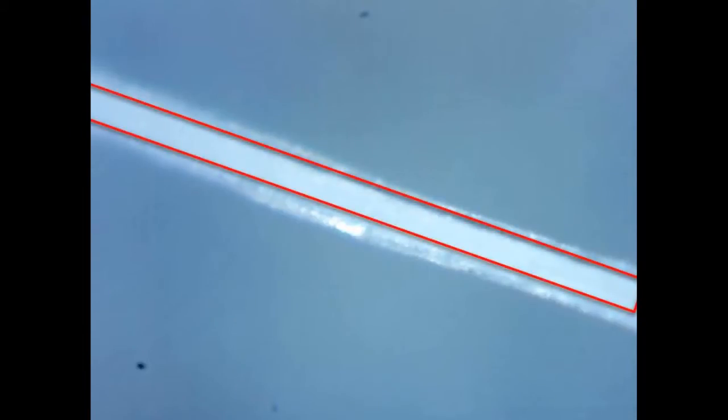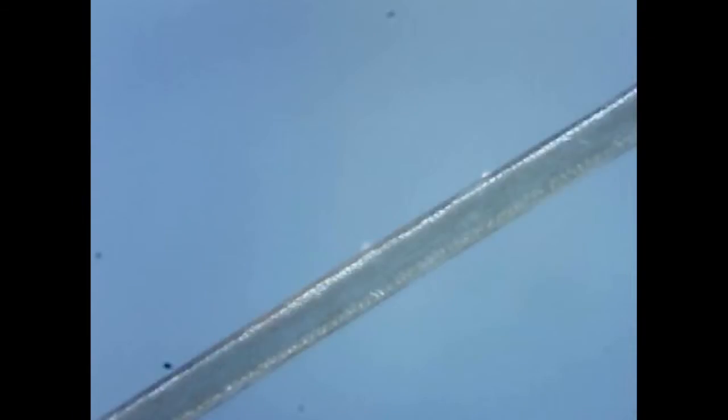This is a cat hair under the ProScope. Note the thick medulla in relation to overall hair thickness. This is an image of a dog hair using the ProScope. Again, note the thick medulla in comparison with overall hair diameter. Here we have a human hair, magnified with the ProScope. In this hair, the medulla is slightly thinner when compared to the overall thickness of the hair.